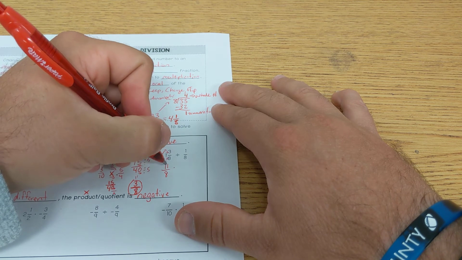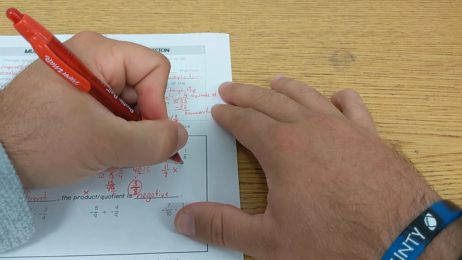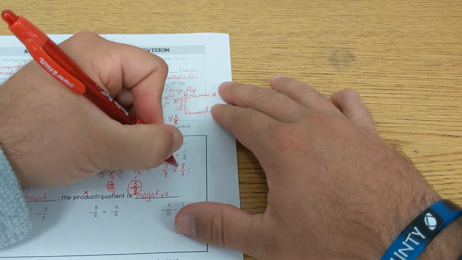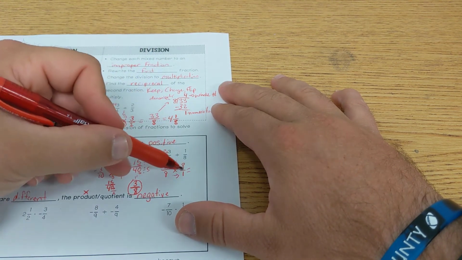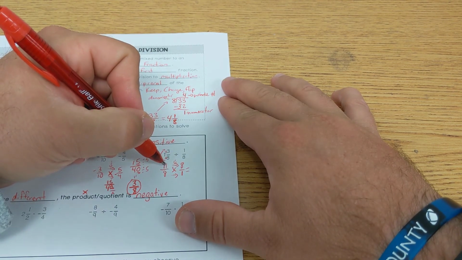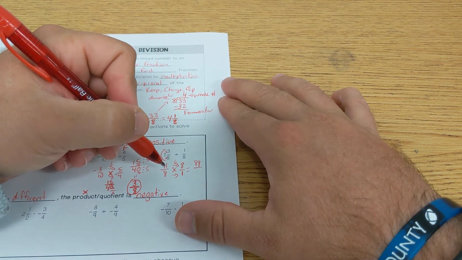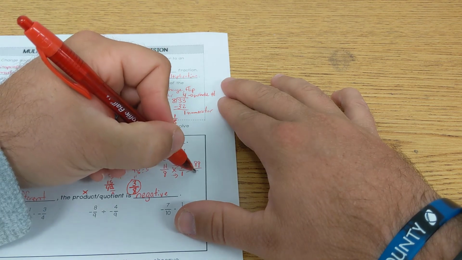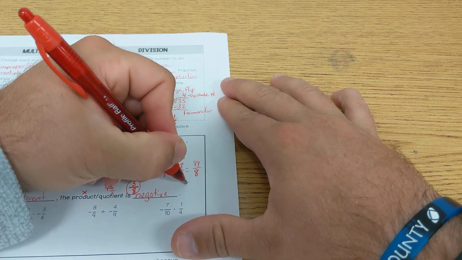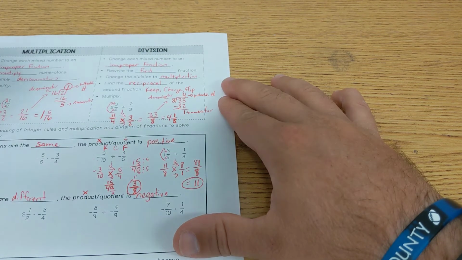Okay. So now we have that. We're going to change this to multiplication, and we're going to flip this one. So we got 8, or 8 over 1. Remember to flip that second one. Okay, flip that second fraction. Okay, so now we have 11 times 8. That's 88. Okay. We have 8 times 1, which is 8. Now we just divide. 88 divided by 8 gives me 11. Okay.